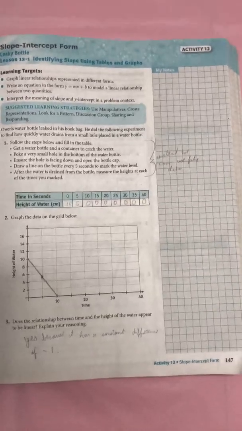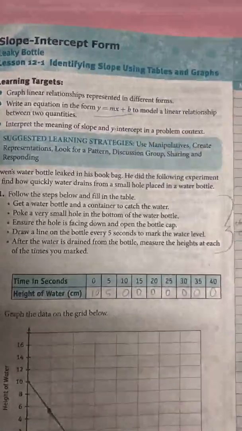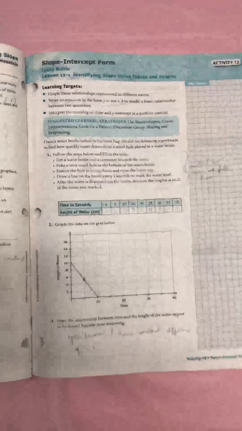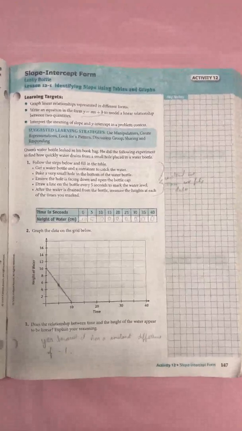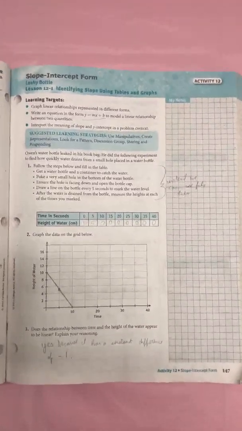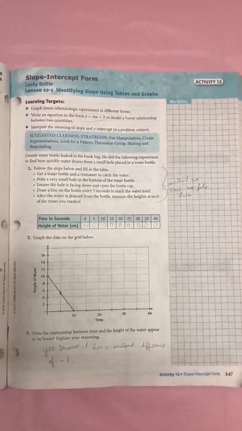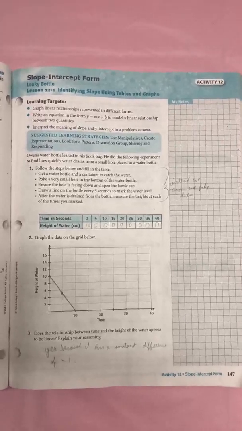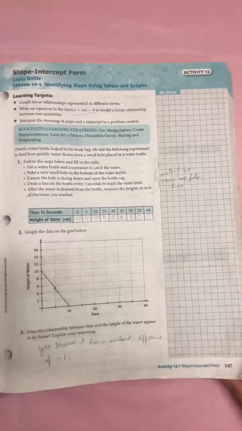The formula for slope-intercept is y equals mx plus b, which is written right here, which we have covered in our previous videos. Slope-intercept form shows linear relationship between two quantities, and those are x and y. In this activity, we will deal with two different types of data, and those are called discrete and continuous data. It is shown on page 148, and let me show it to you guys right here.